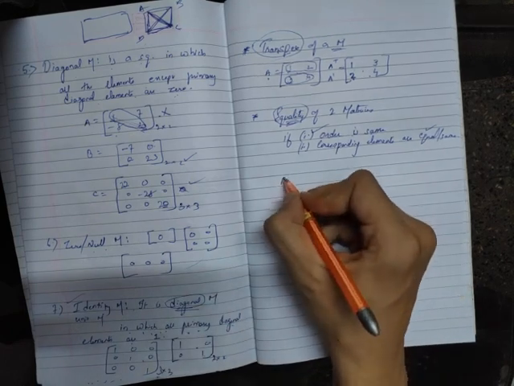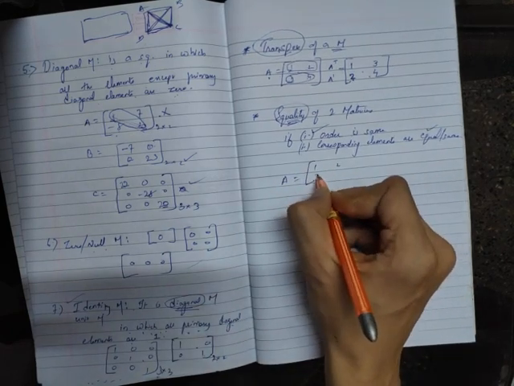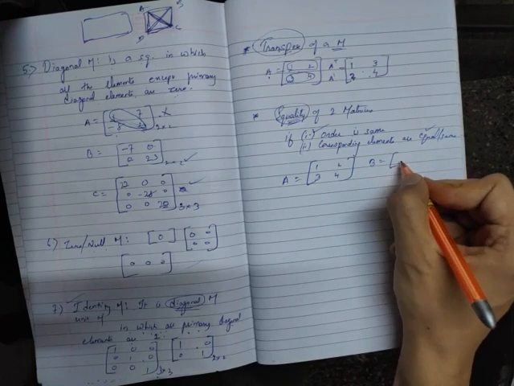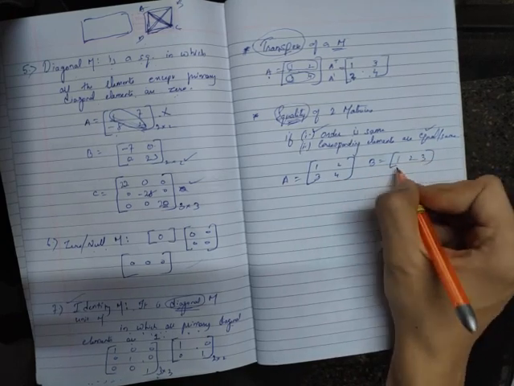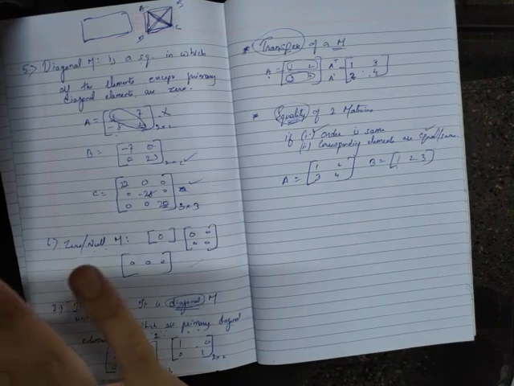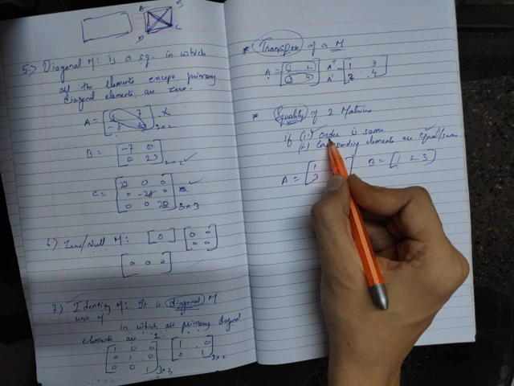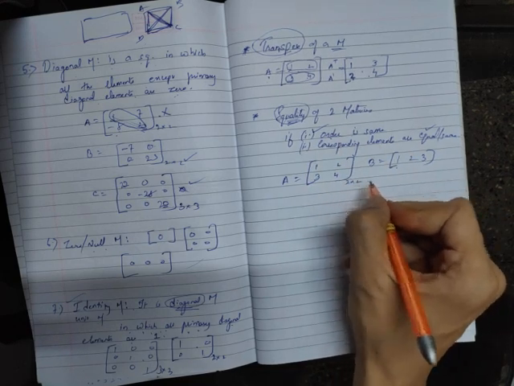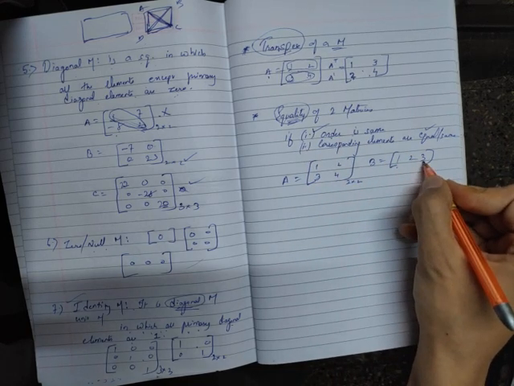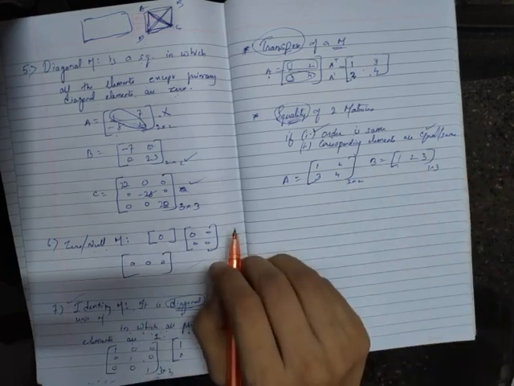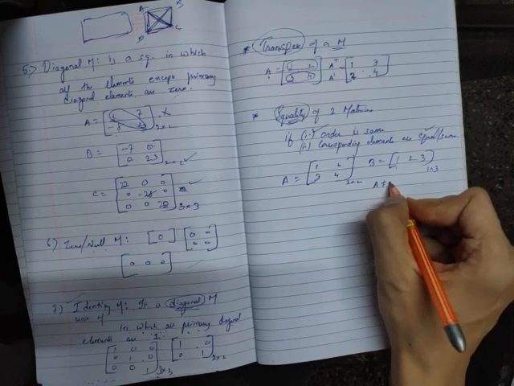For example, if I have a matrix A which is 1, 2, 3, 4 and there is matrix B which has 3 elements. Can I say these matrices are equal? Answer is straight away no. Did it satisfy this condition? No. Order here is 2 cross 2, but here is 1 row and 3 columns. So they are not equal. I'll say A is not equal to B.